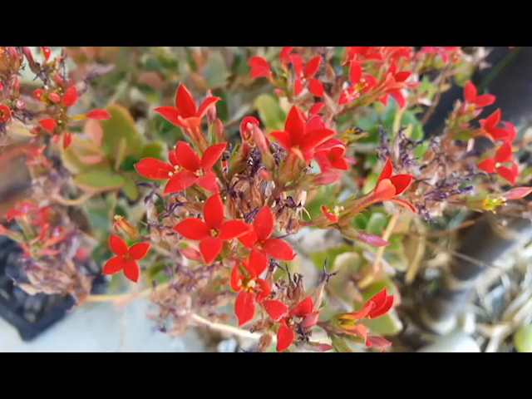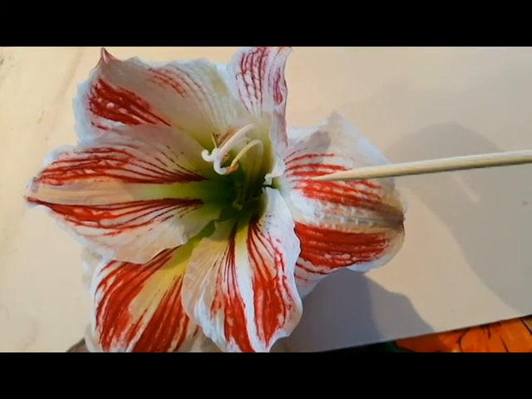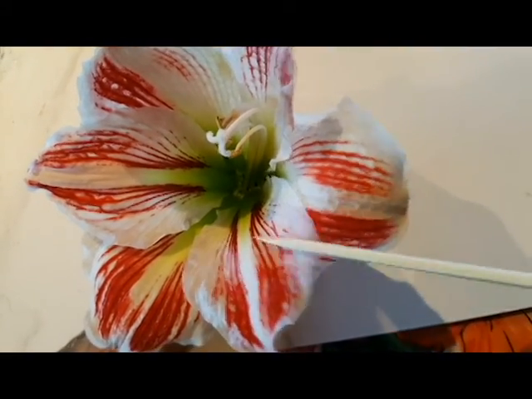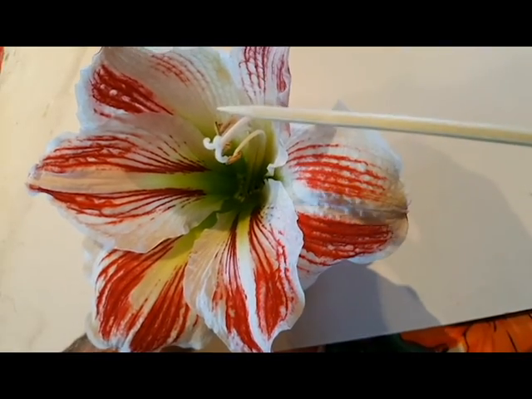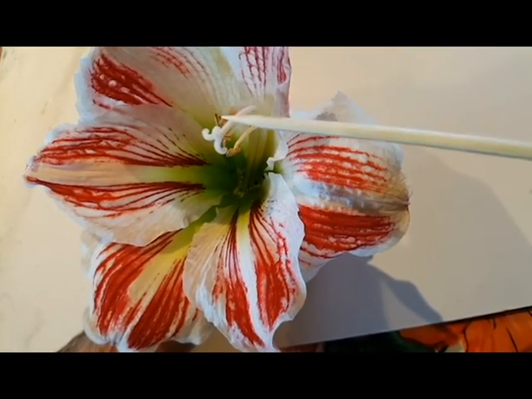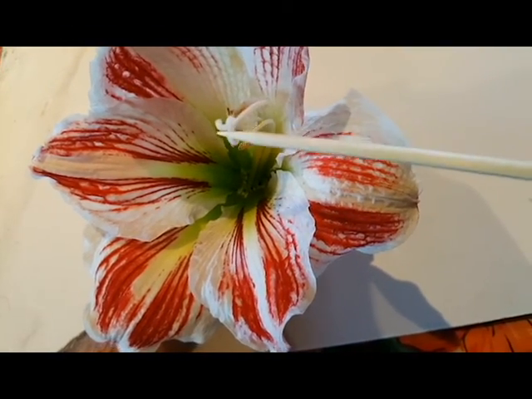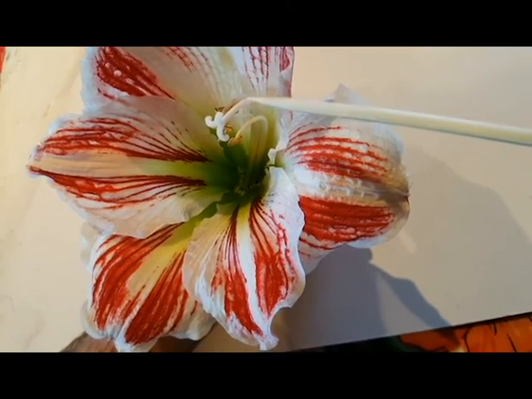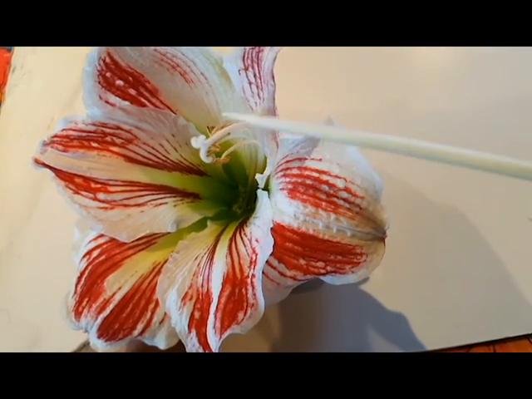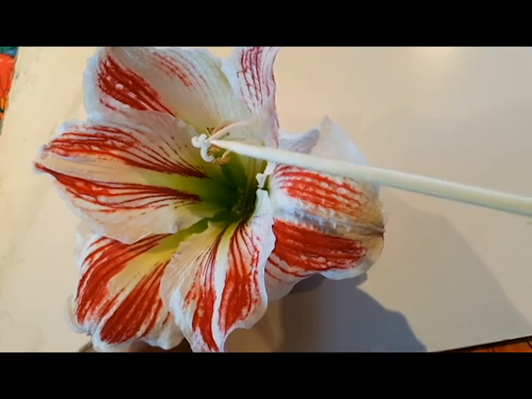Let's dissect a flower that has both female and male structures. These are the petals of the flower and are there to attract insects. Now we move on to the stigma, which is the female part of the flower. This catches the pollen. This is the style, which transfers the pollen to the ovary.